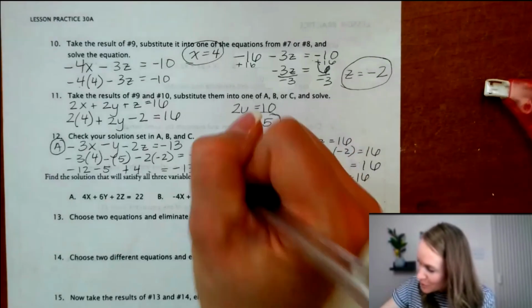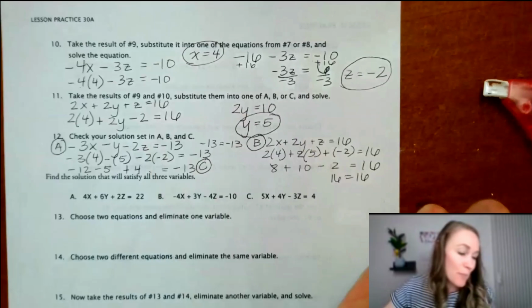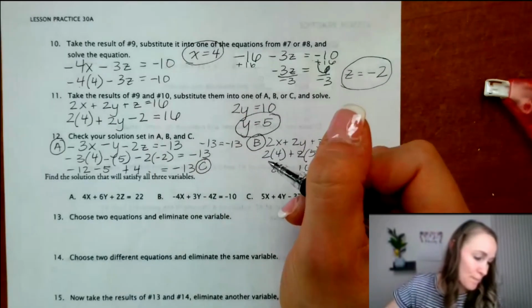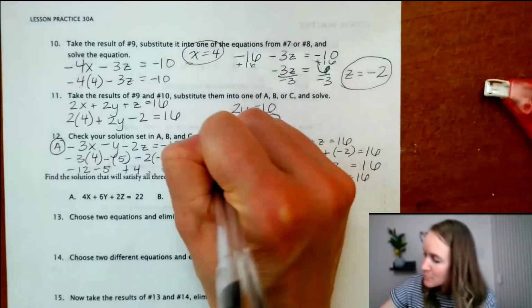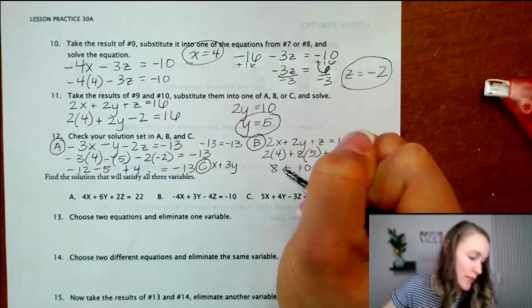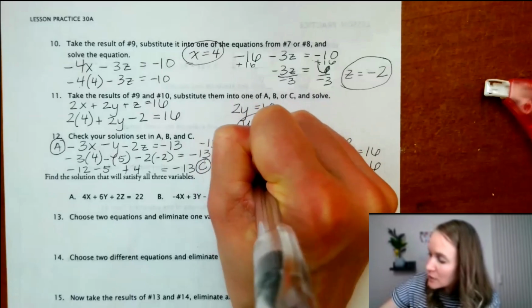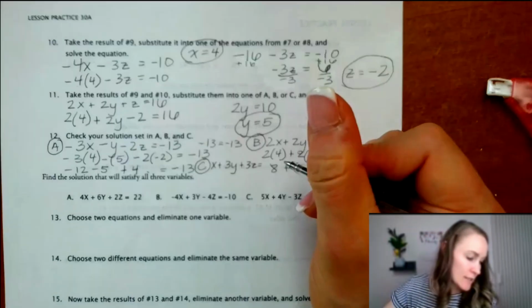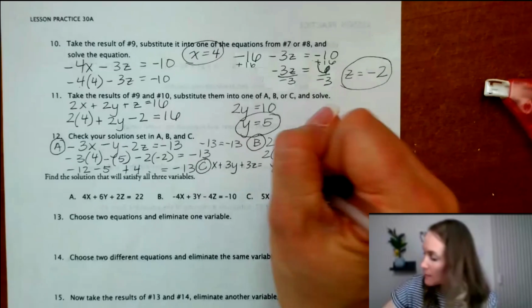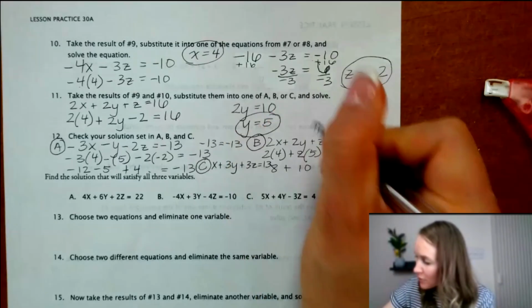And C, I'm just going to try to squeeze in here. I'm running out of room like normal. x plus 3y, I'm trying to write super small, plus 3z equals 13. Sub everything in.